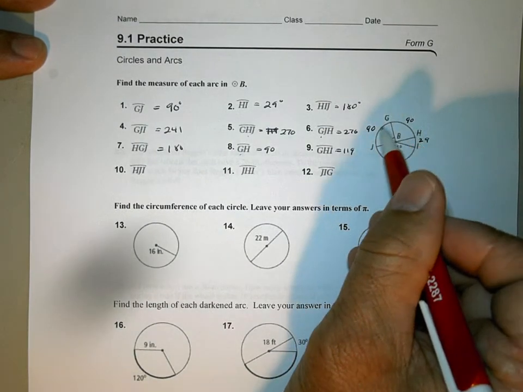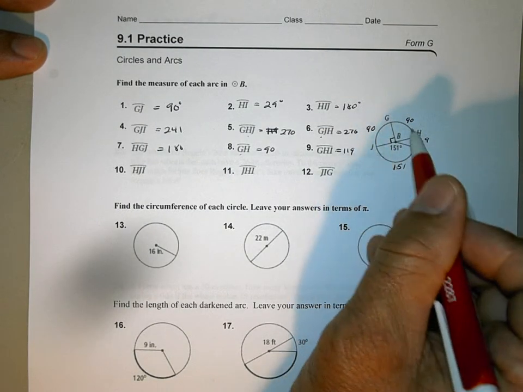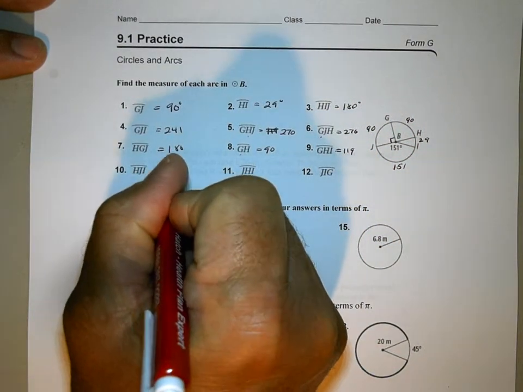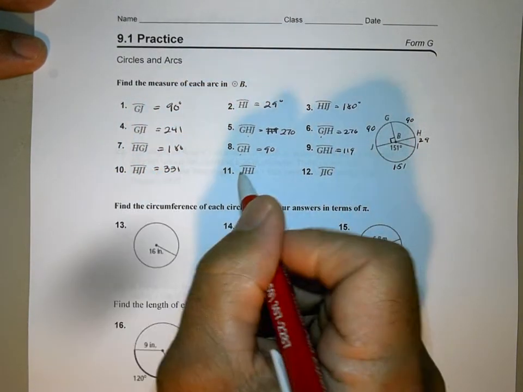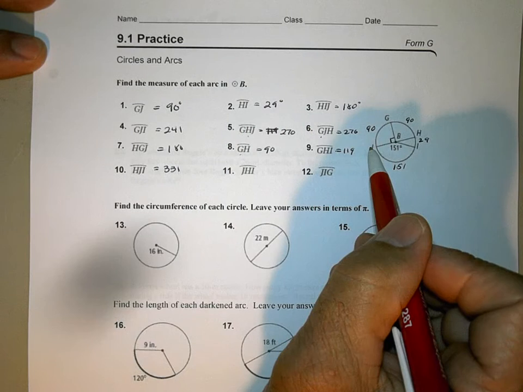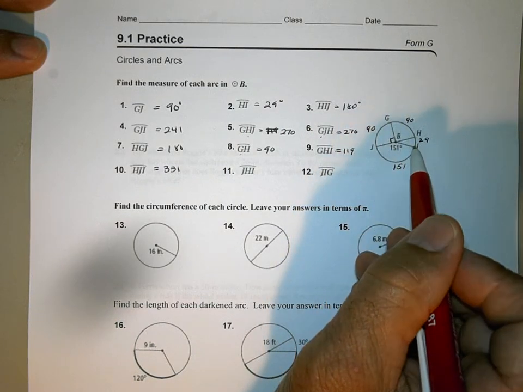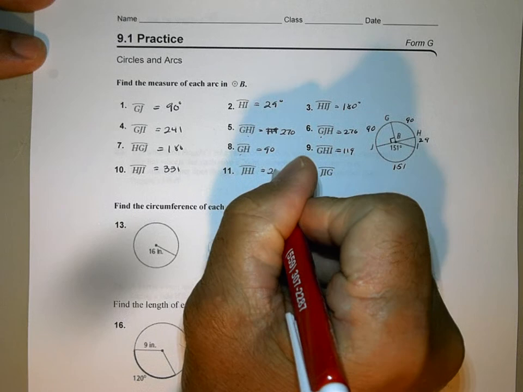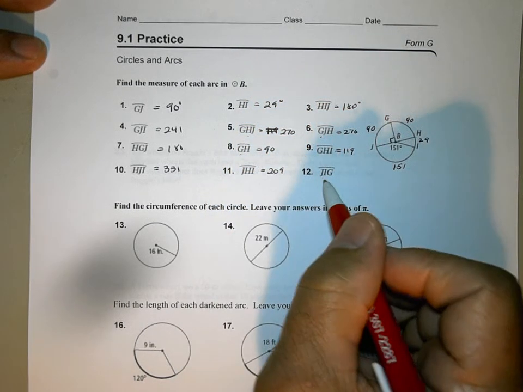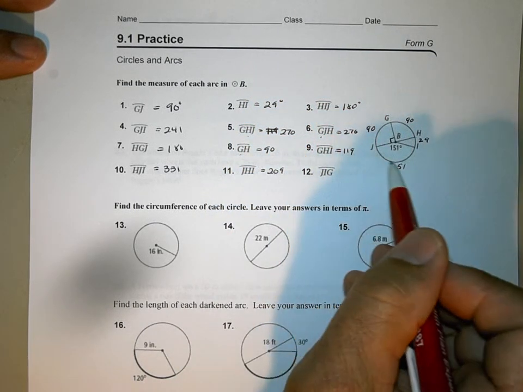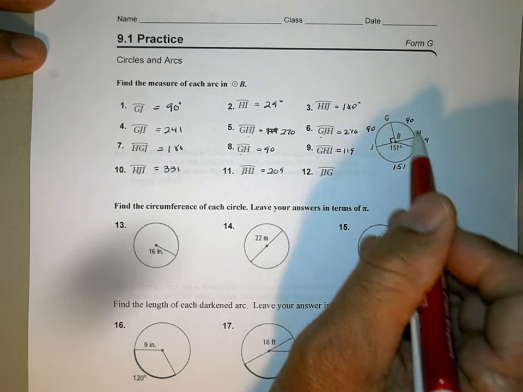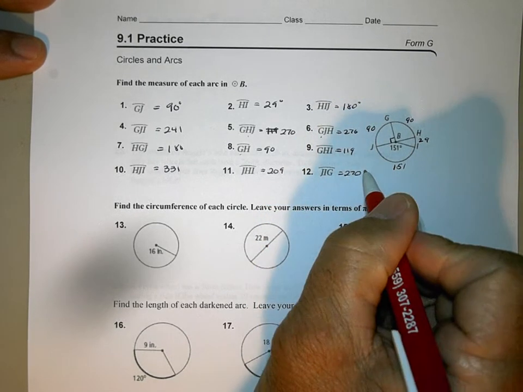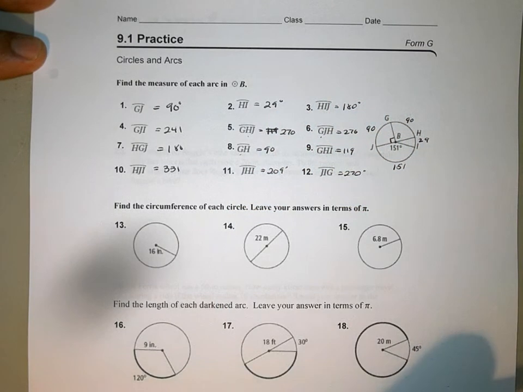HJI is 360 minus 29, so that's 331. JHI has got to be this way, 180 plus 29, so that's 209. And JIG is 270. Okay, just a little review of arc measures.